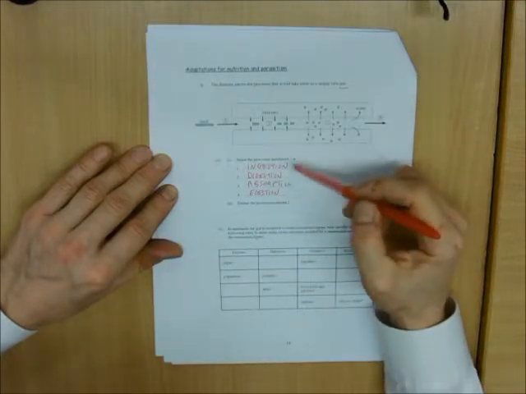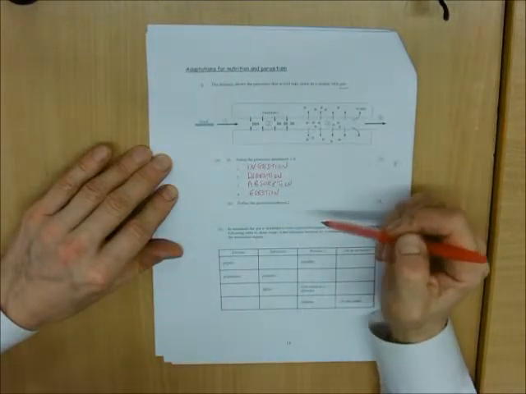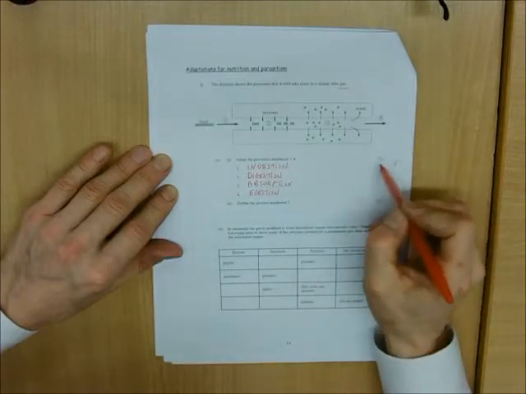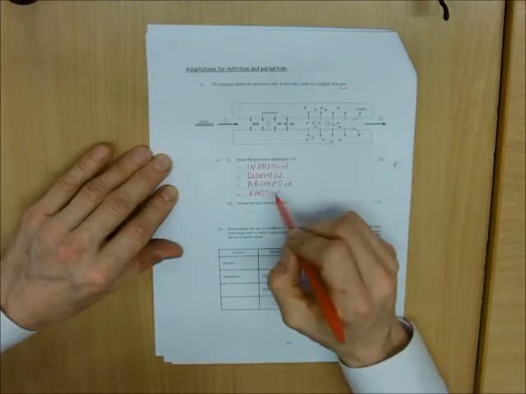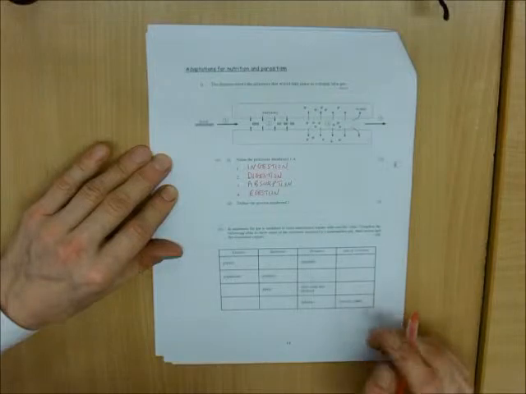If you get all 4 correct, you'll get 2 marks. If you get 3 of them correct, you're down to 1 mark, and if you only get 2, then you've blown it for that.